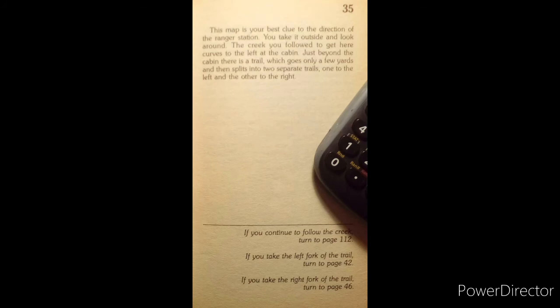This map is your best clue to the direction of the ranger station. You take it out and look around. The creek you followed to get here curves to the left of the cabin. Just beyond the cabin there is a trail which goes only a few yards and then splits into two separate trails, one to the left, the other to the right. If you continue to follow the creek, turn to page 112. If you take the left fork of the trail, turn to page 42. If you take the right fork of the trail, turn to page 46.